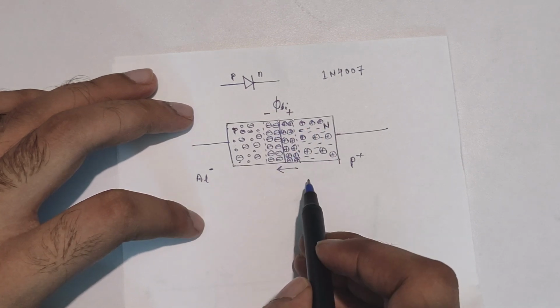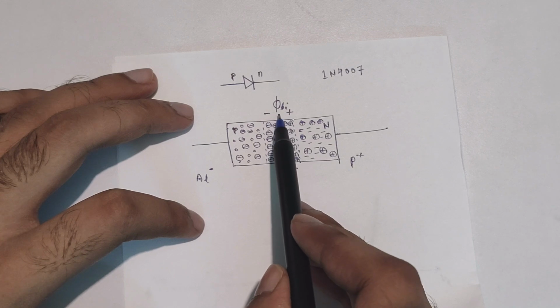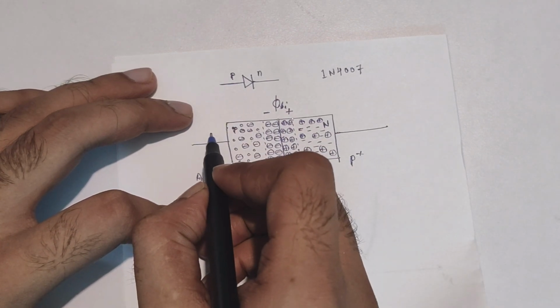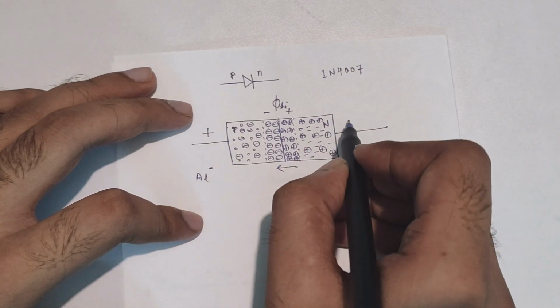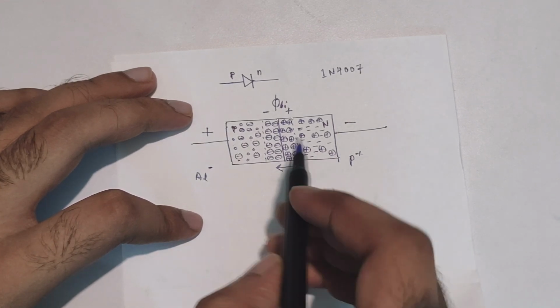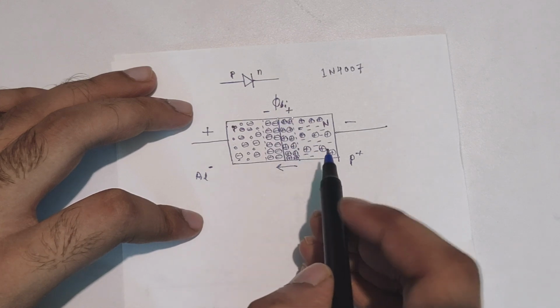Now if we want to make this PN junction conducting, we just have to apply a forward bias voltage. That means we have to apply a higher voltage on this side and a lower voltage on this side, and the diode will get forward biased. We have to make the forward bias voltage more than the cut-in voltage.